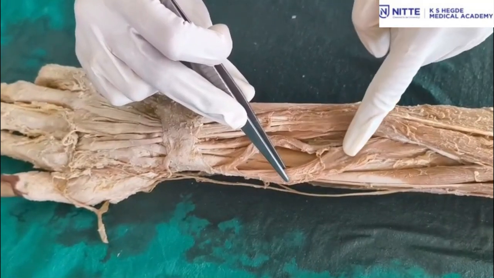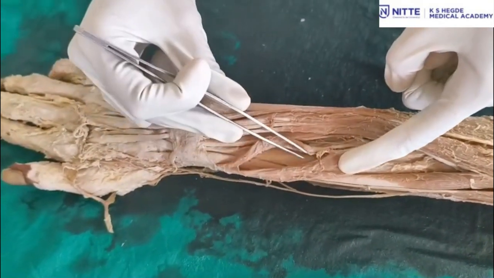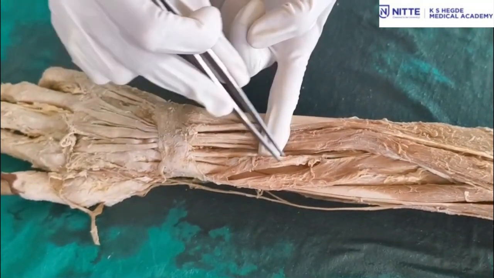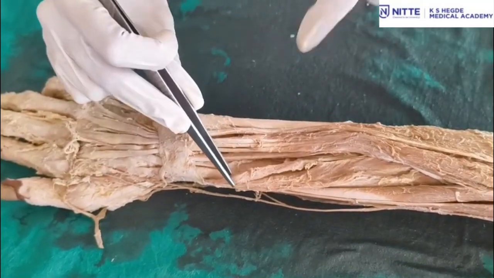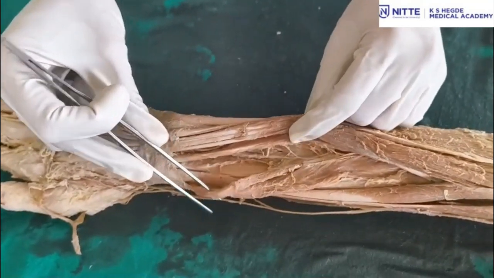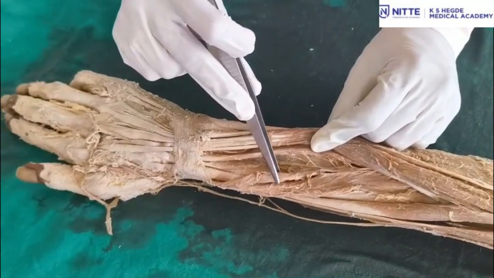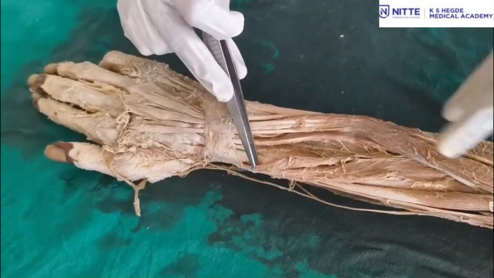You can see this is the origin of abductor pollicis longus from the radius. Just below it, there is the origin of extensor pollicis brevis. And also it takes origin from the interosseous membrane.